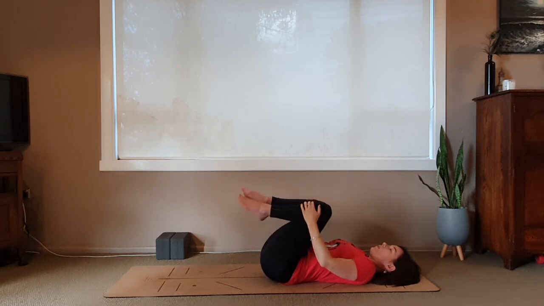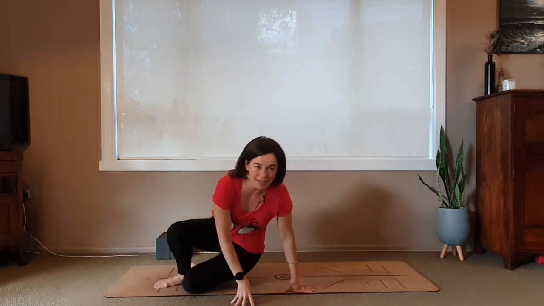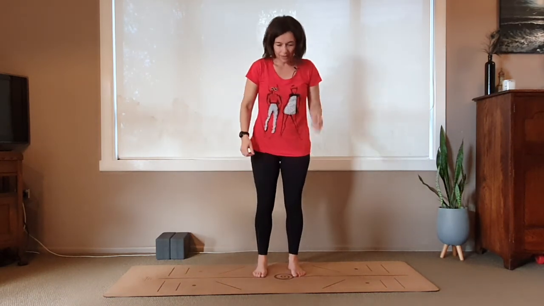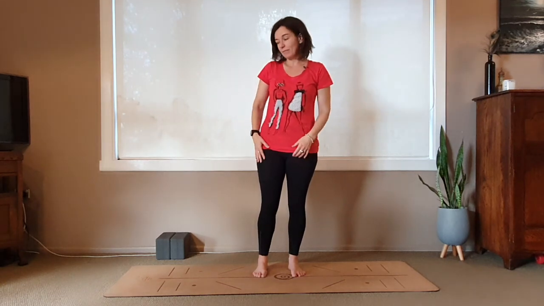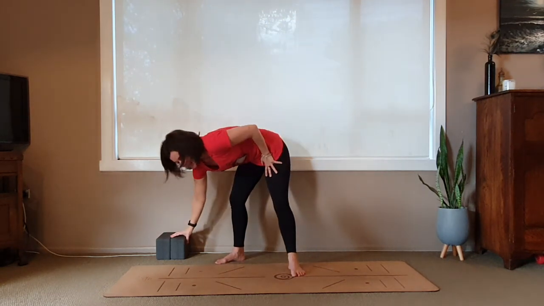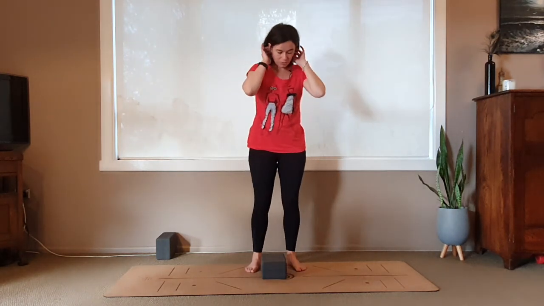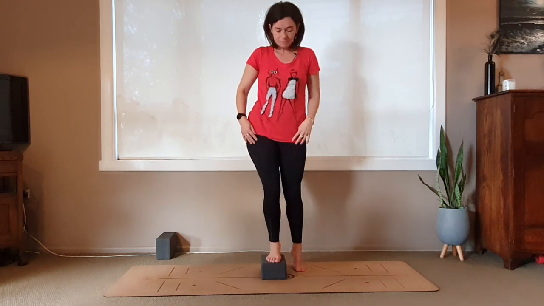Okay, and then we'll come all the way up to standing. And we'll do the same movement of pushing down through the leg, hiking up the opposite hip. You can stand on a block if you choose. This is just an option, and you can just keep your foot on the ground. So let's start with standing on the left leg.